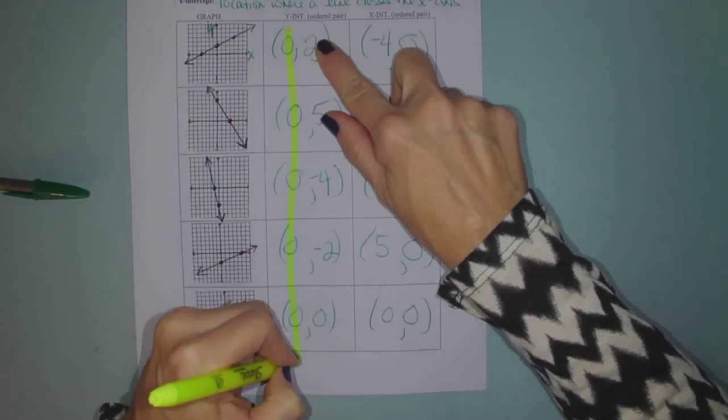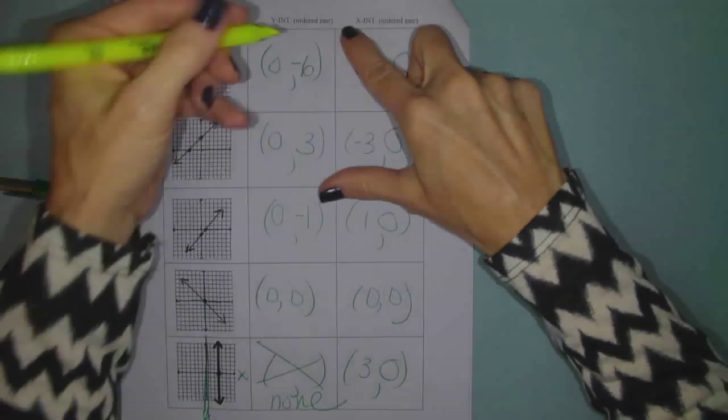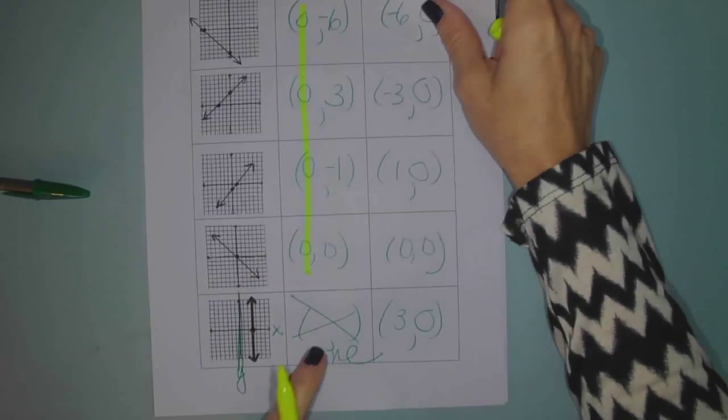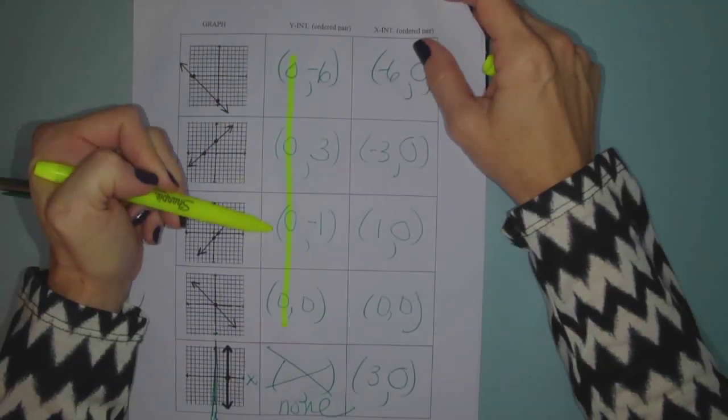Every single X is 0. Even on this side, look at the Y-intercepts. 0, 0, 0, 0, and then we didn't have one here. All the X's are 0. So that's the first thing I'm going to say.